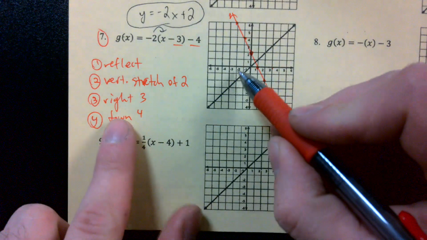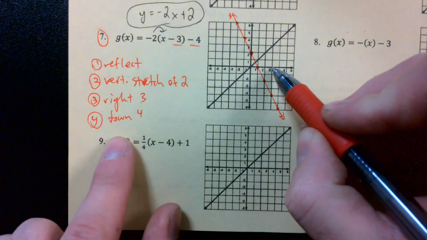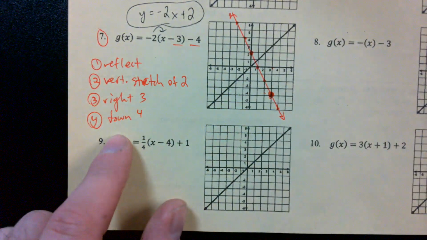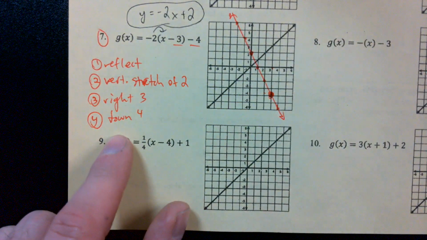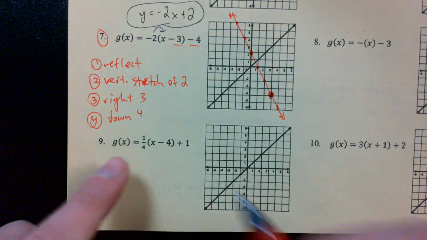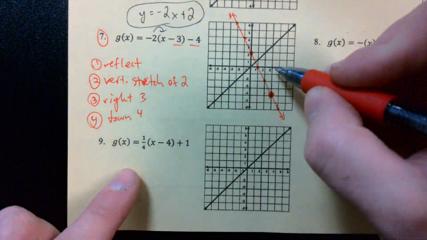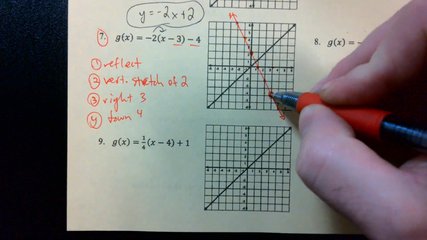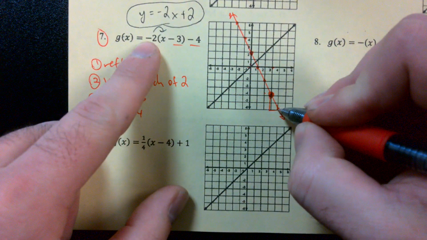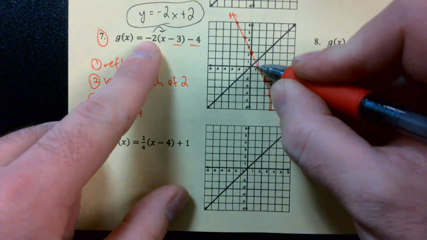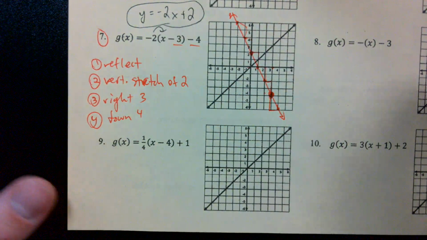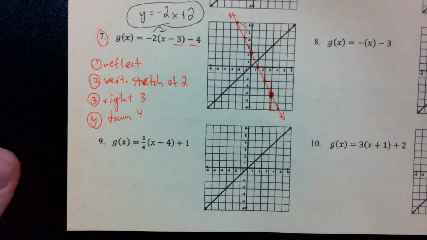Take a look. From the origin, if I go to the right 3 and then down 4, I have a point on that line, right? So if I didn't want to convert this, if I wanted to just follow my steps, here's what I could have done. I could have gone from the origin, right 3, down 4, and then used my a value minus 2 by going down 2 over 1. Up 2, left 1, up 2, left 1, up 2, left 1. And you see that we have all the same points of that line. So either way you want to do it is fine.